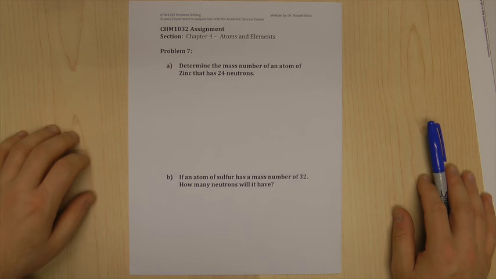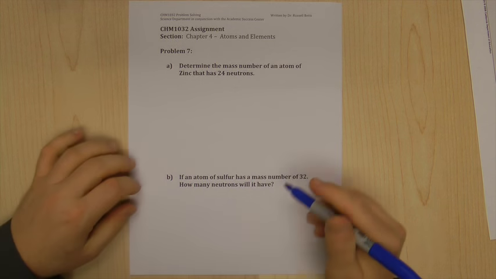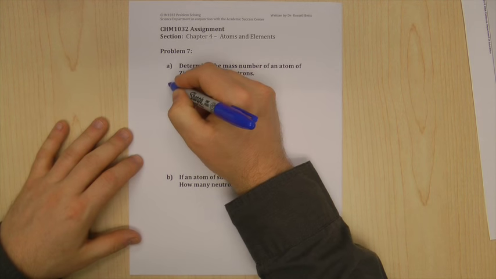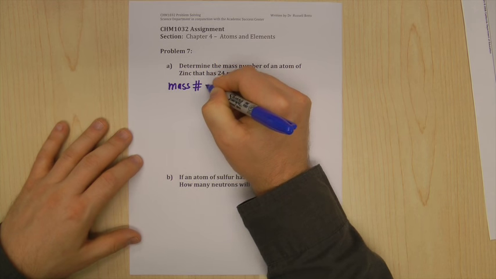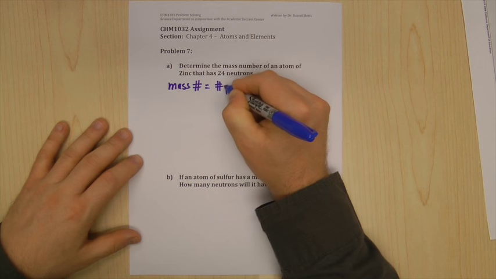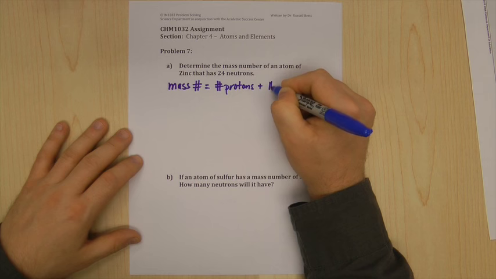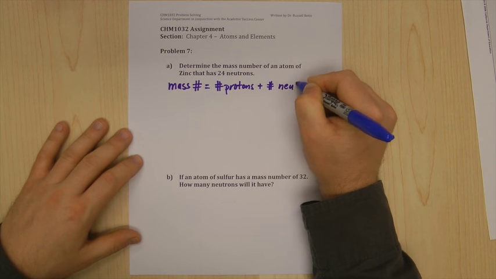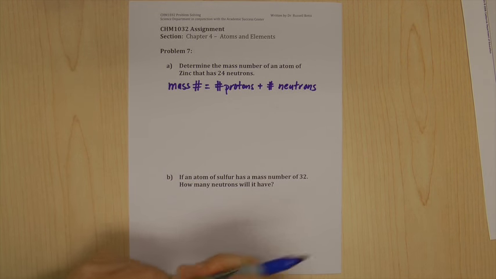Looks like today we are interested in mass numbers. So, problem 7a. Determine the mass number of an atom of zinc that has 24 neutrons. Well, before we get too far, let's just write down the equation for mass number. Mass number equals the number of protons plus the number of neutrons. There we go. That's how we do it. That's all it is, a simple addition problem.